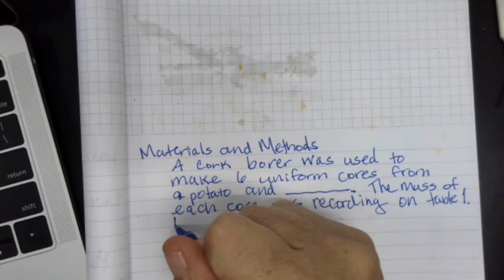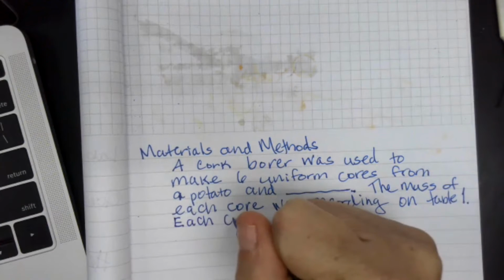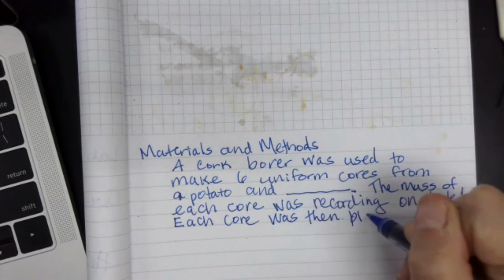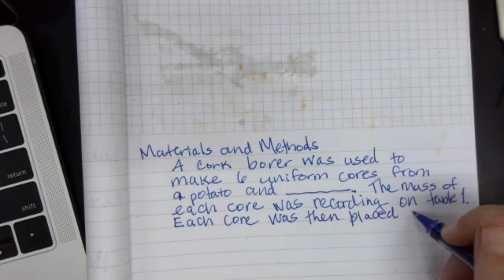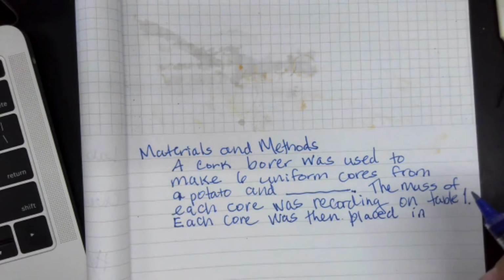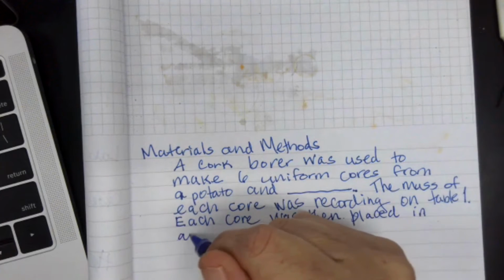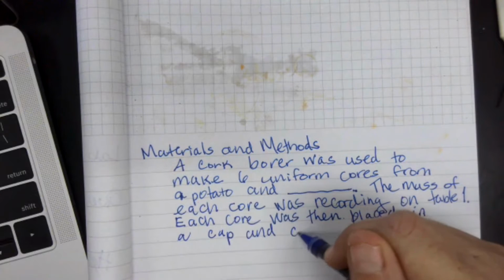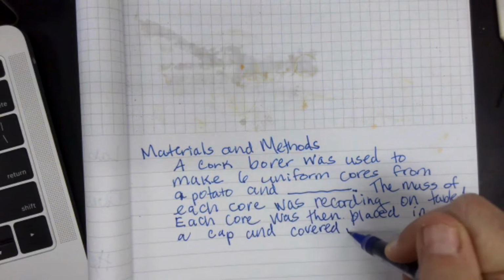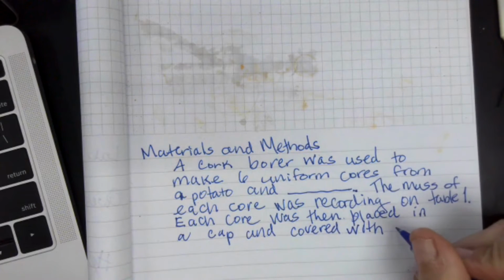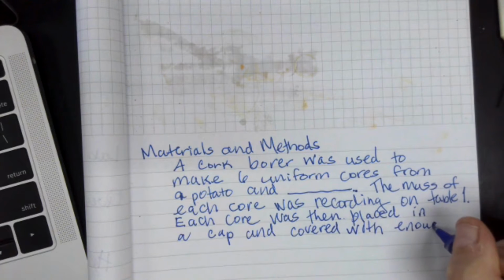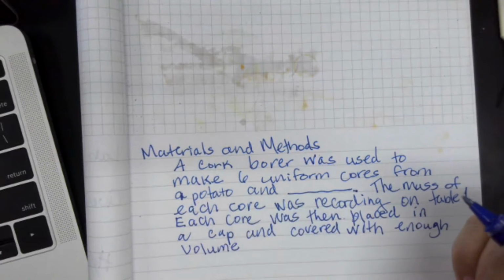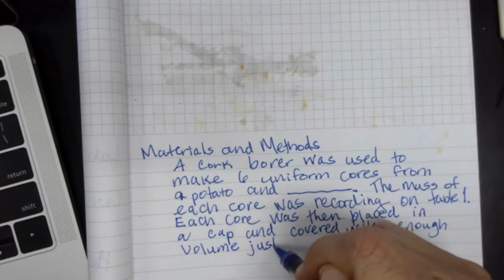Each core was then placed in a cup and covered with enough volume, just enough to cover the cores.